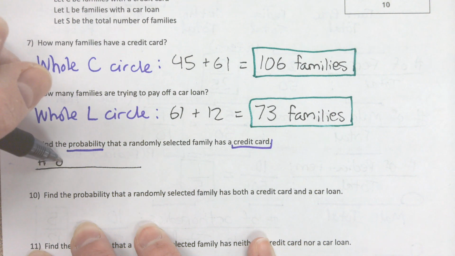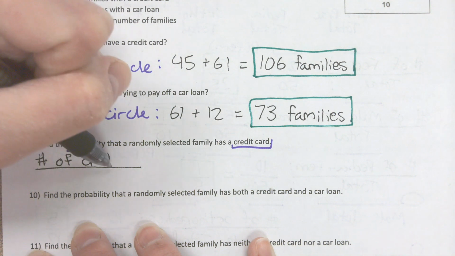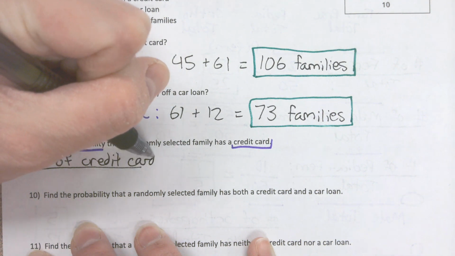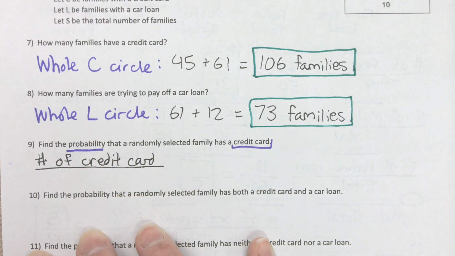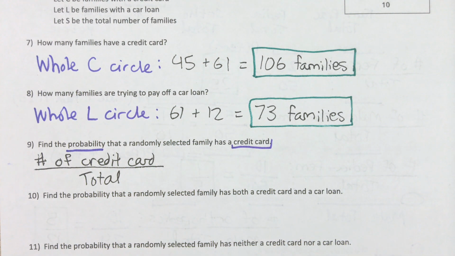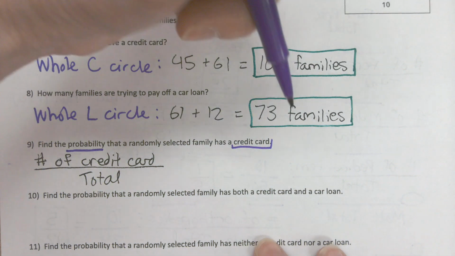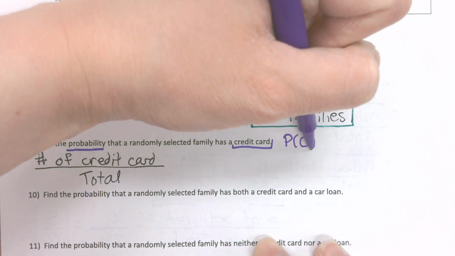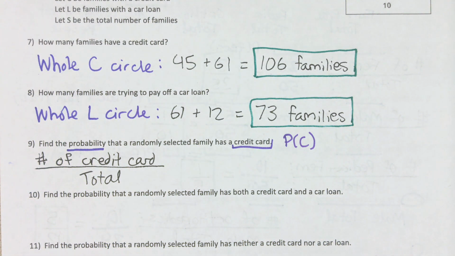So this is the number of credit card over the total, just out of all the families. And mind the notation over here. This is probability of C, C for credit card, just like it is in the Venn diagram.